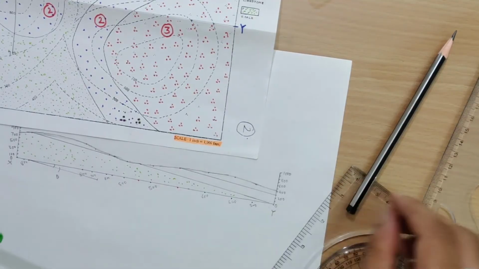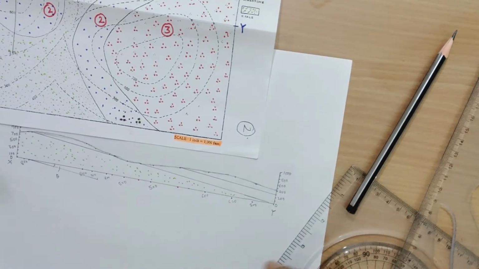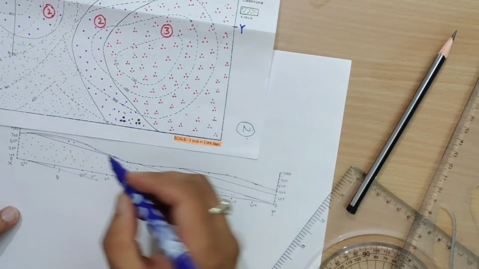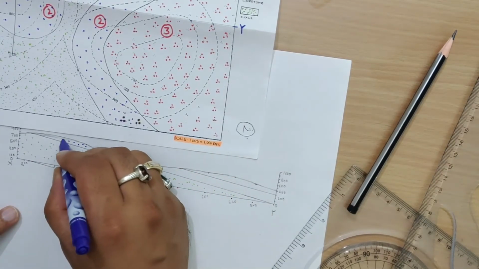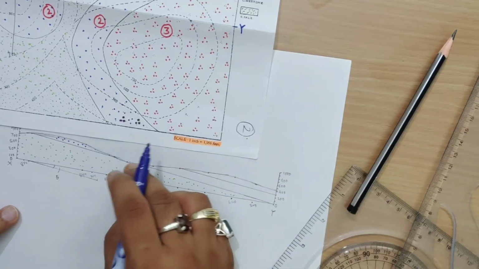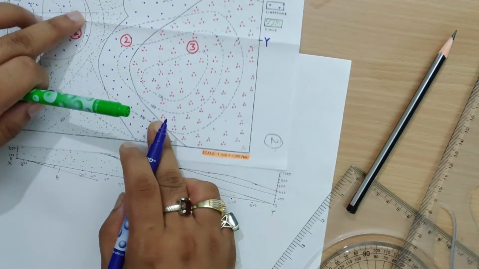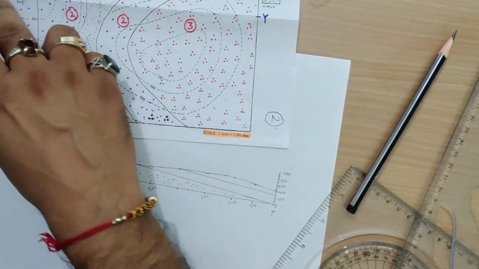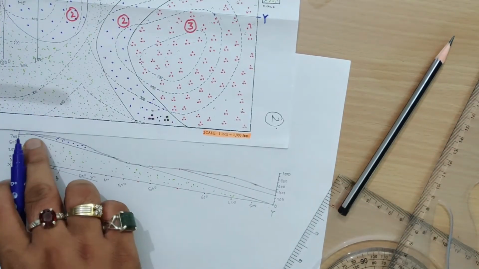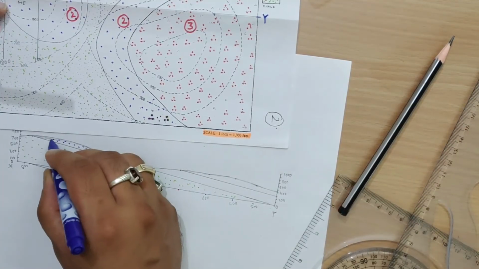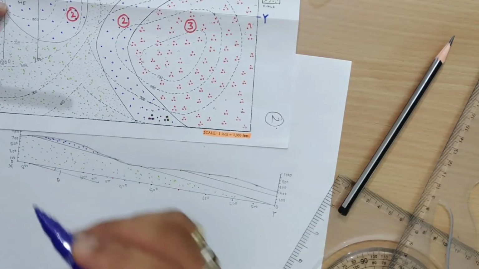Then bed number 2 is represented by this color of symbol. So this is bed number 2. Bed 2 is eroded, so bed 1 is again exposed in this particular area. We can see bed number 2 from here to here, and here from here to here on our profile and cross section as well.